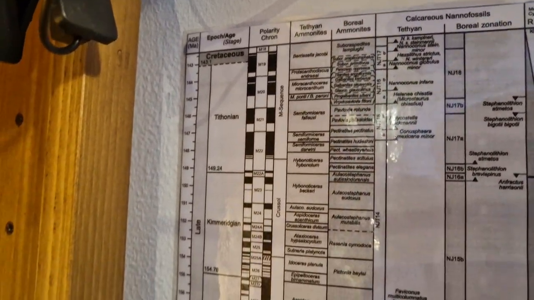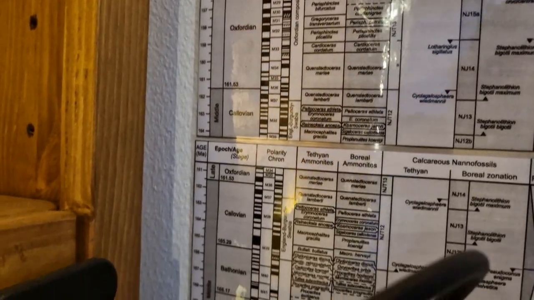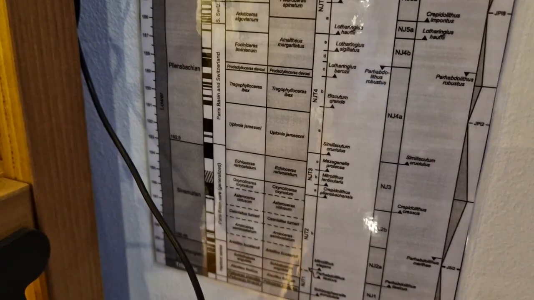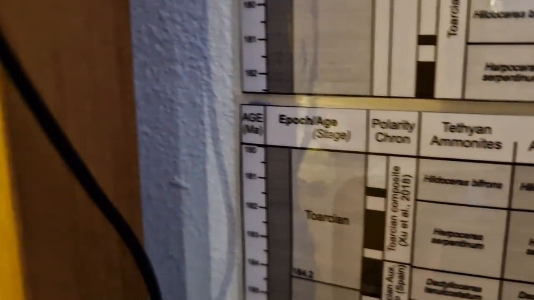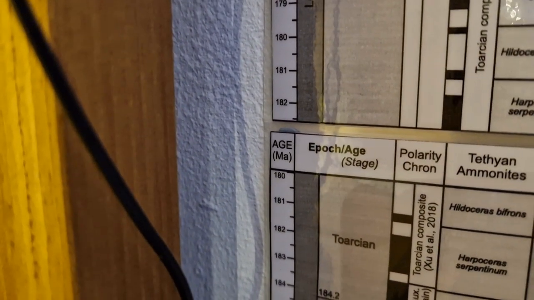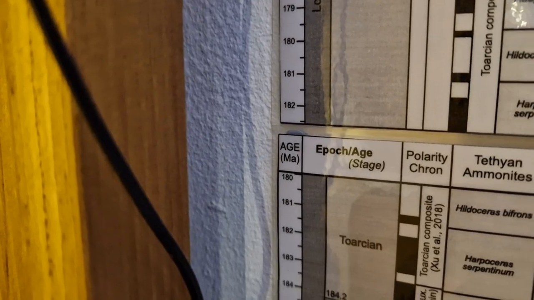You can find it online, and I go down through the Cretaceous, into the Jurassic, all the way to the top of the Triassic. So for example, if I'm looking at the Toarcian exposures, I've got Hildoceras bifrons, and we can go over to the age, and it's approximately 180 to 181 million years old.